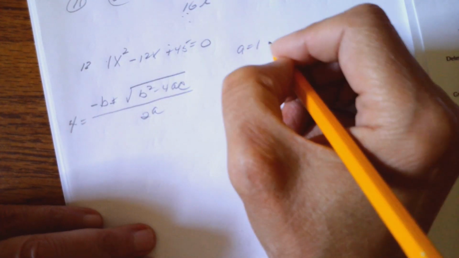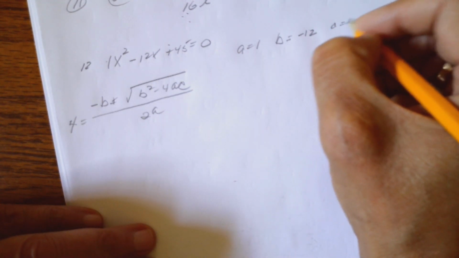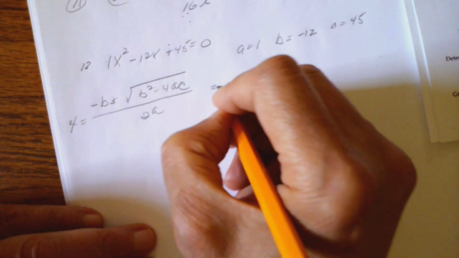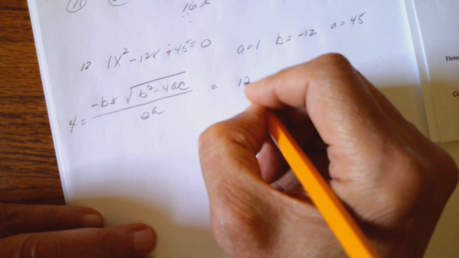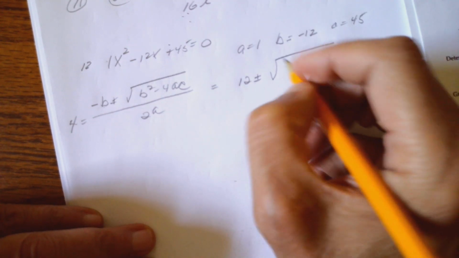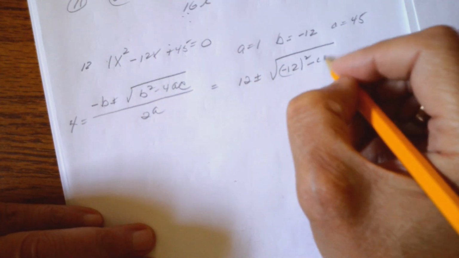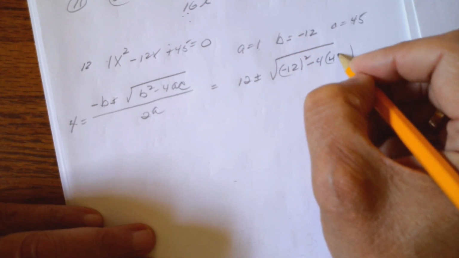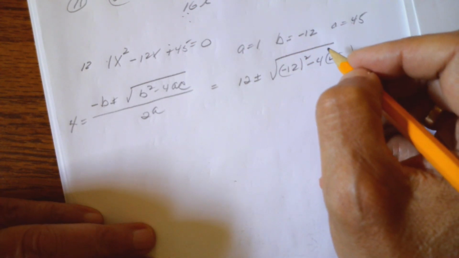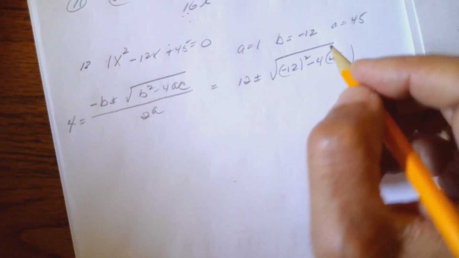All right, what's my a value? My a value is positive 1. My b value is negative 12. And my c value is quite large, 45. So the opposite of negative 12 is a positive 12, plus or minus the square root of negative 12 squared minus 4 times a times c. A times c, well that's 45. All right, so just give me a second here.